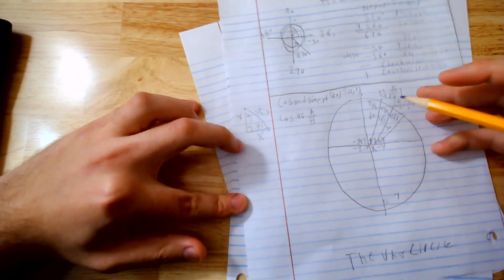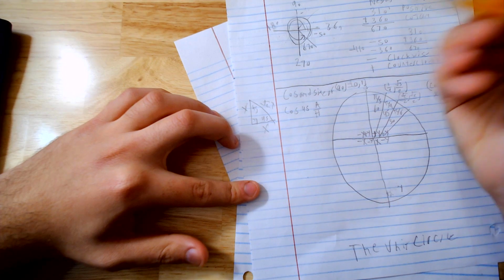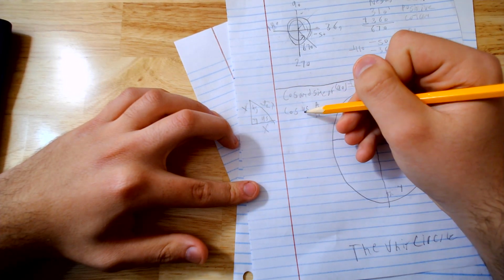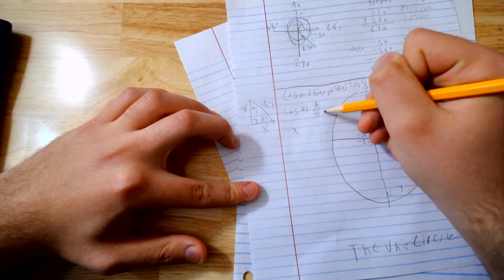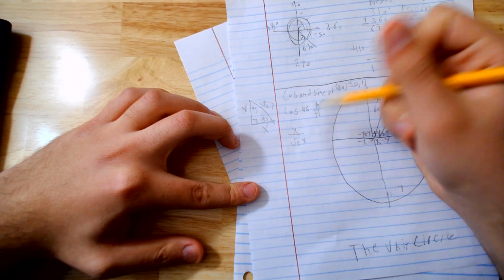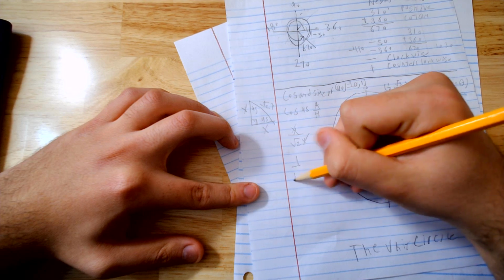It's important to know how to solve it, or find it. For our example, cosine is adjacent over hypotenuse, which is x over root 2 x. The x's cancel, and that's just 1 over root 2.